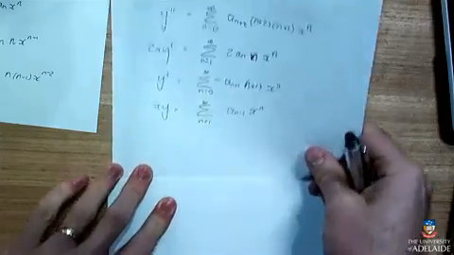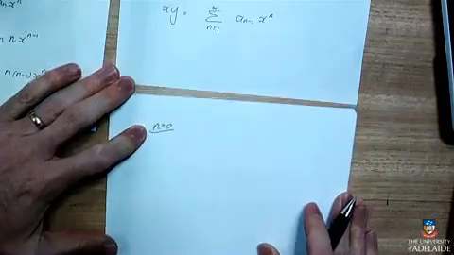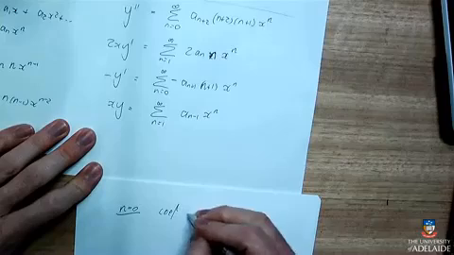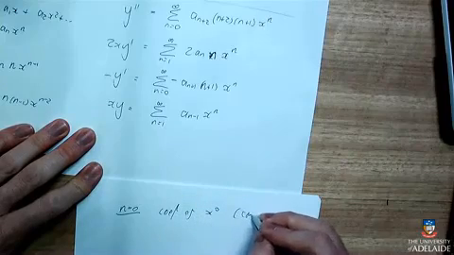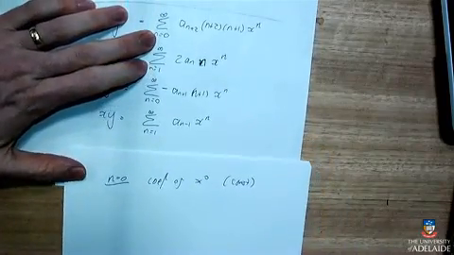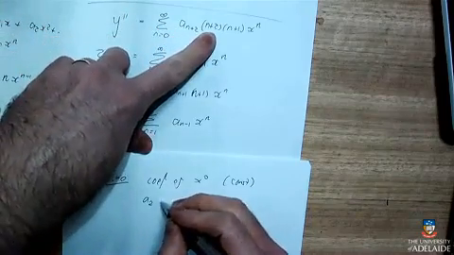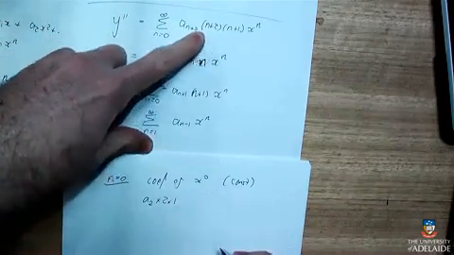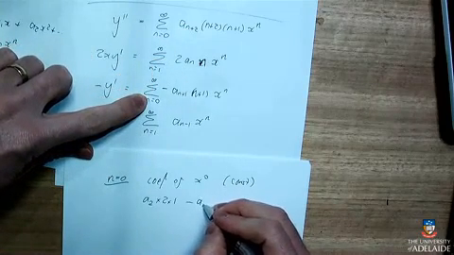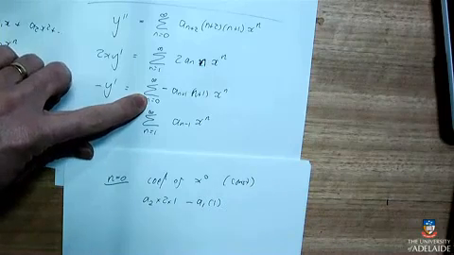And so I'll be able to do something like when n equals 0, I've got the coefficient of x to the 0, i.e. the constant. And so I've got, this one's got a 0, so I get a 2 times 1 there. This one doesn't have an n equals 0. This one's got an n equals 0. Like that. That's the constant term.